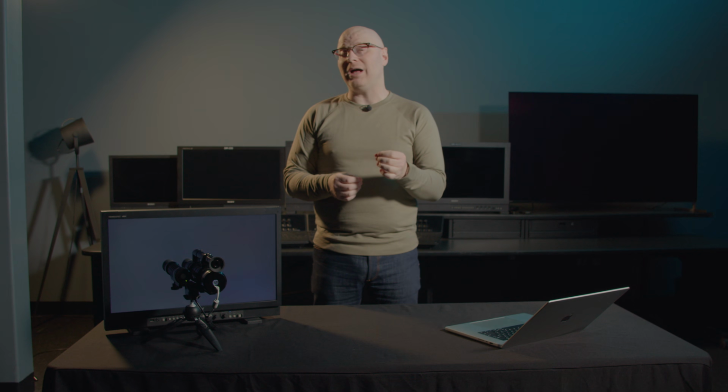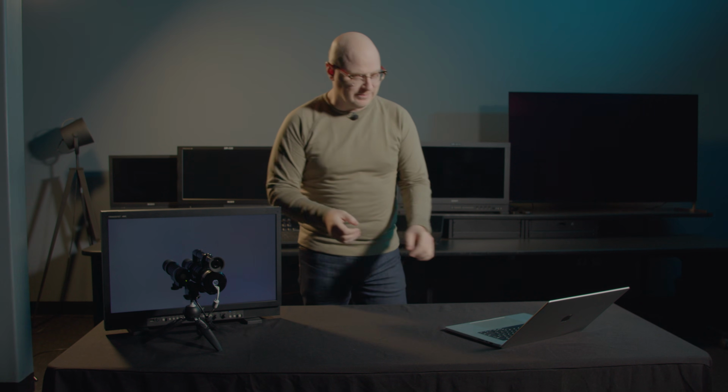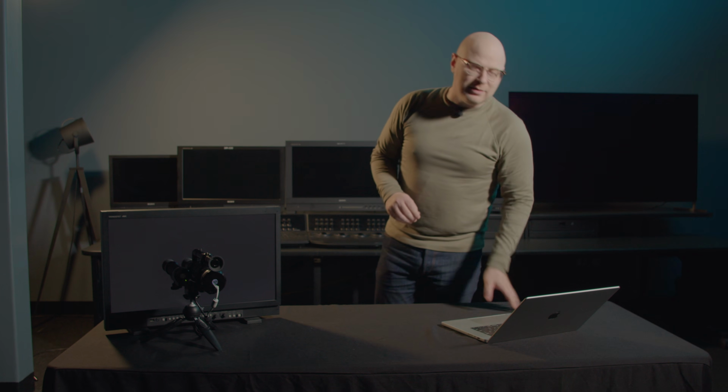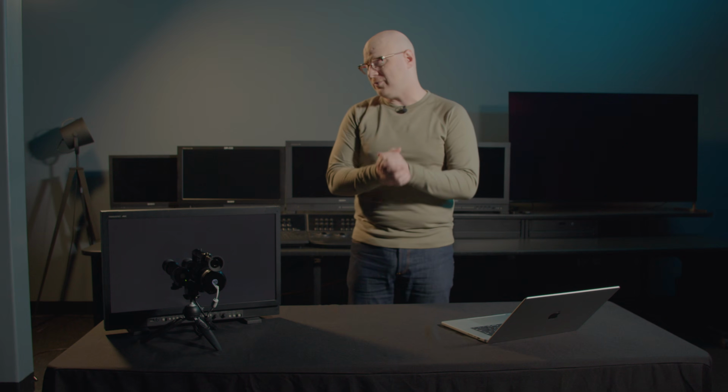It's important to note that this process will also apply to the Sony PVM-X3200 and the Sony PVM-X1800. Let's get started. Let's launch Calman. While Calman's loading, let's take this opportunity to go through the menus on the Sony PVM-X2400.